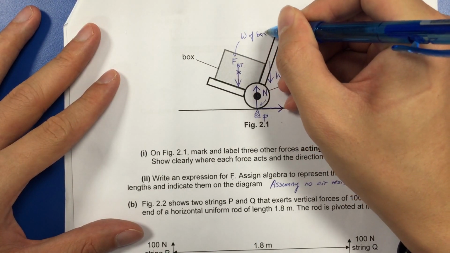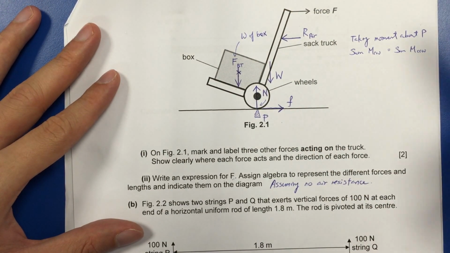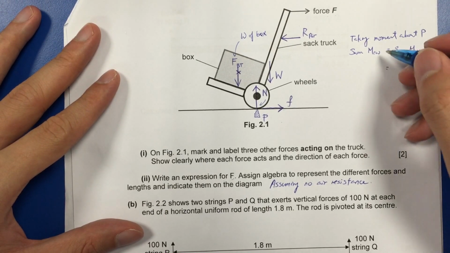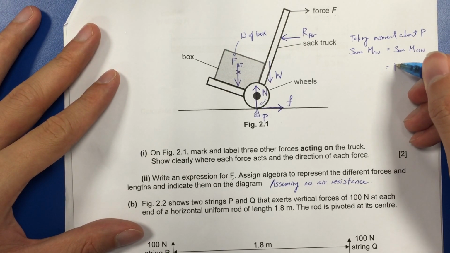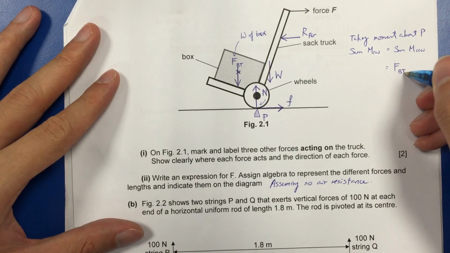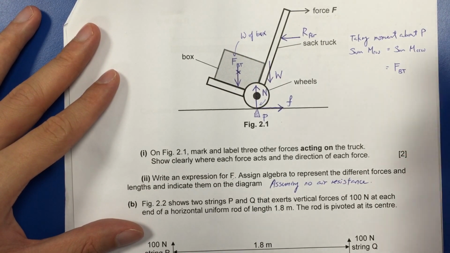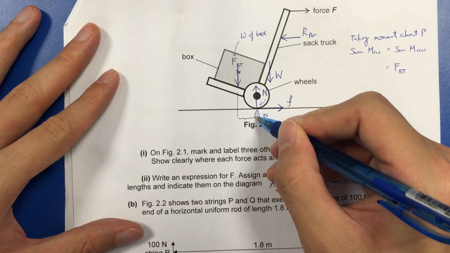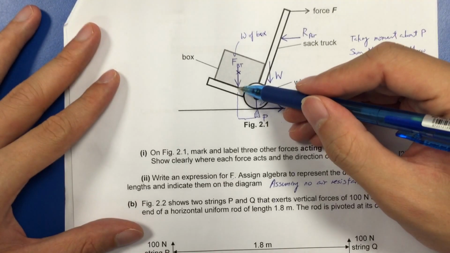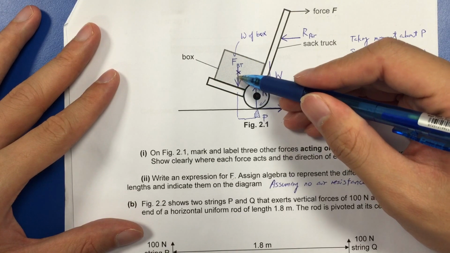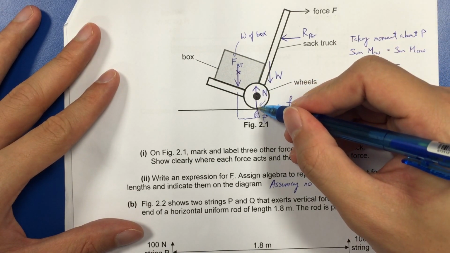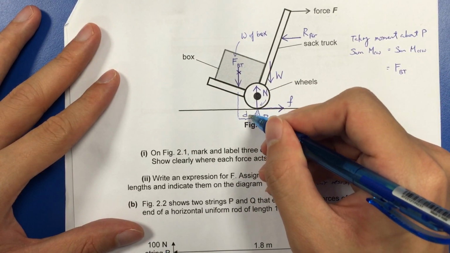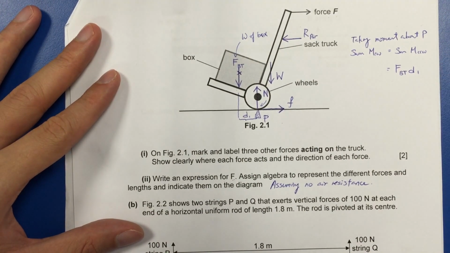So on the counterclockwise side, it is just the force of the box acting on the truck, essentially the weight, multiplied by this distance. Because this is the line of action of this force, and this is the pivot. So let's declare this d1, so times d1.